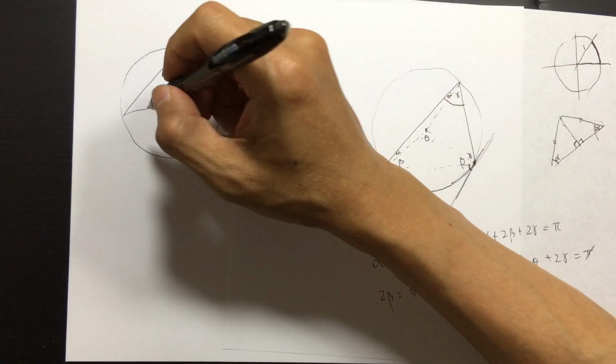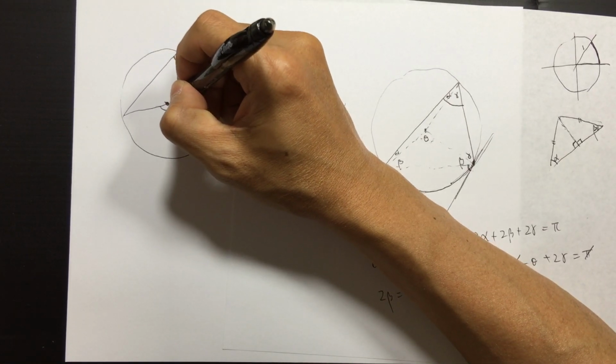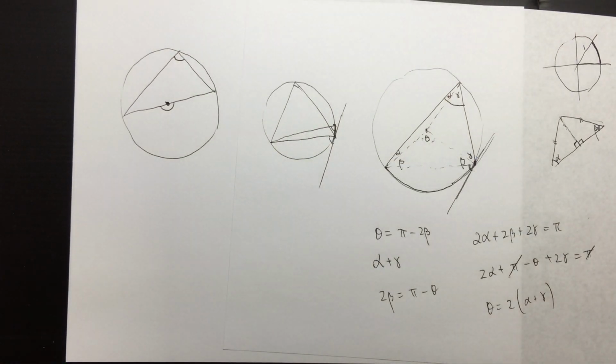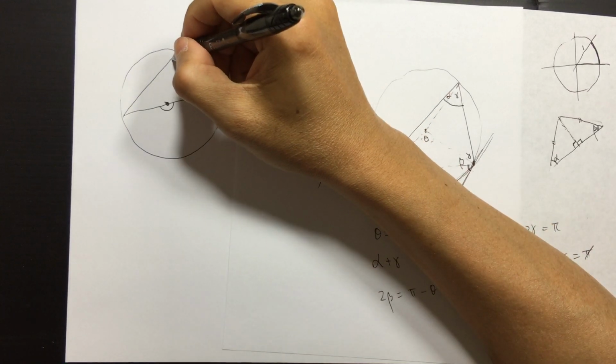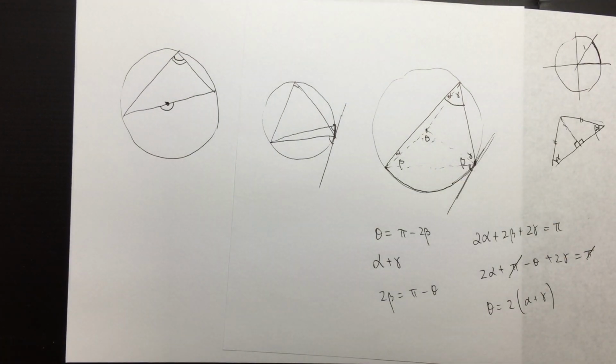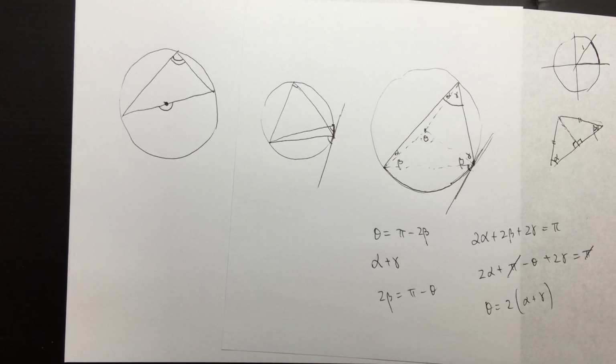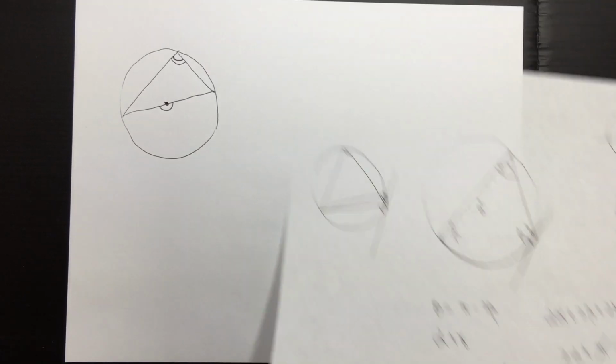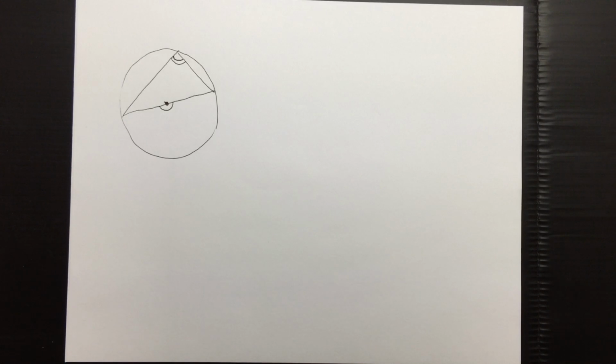When this is a straight line, what's this angle? 180. And then what is this angle? This angle is half of this angle. It's kind of obvious, right? After I tell you, it's obvious, right?